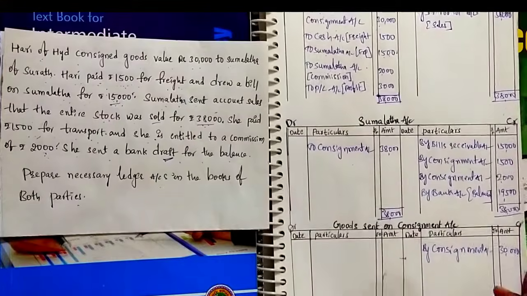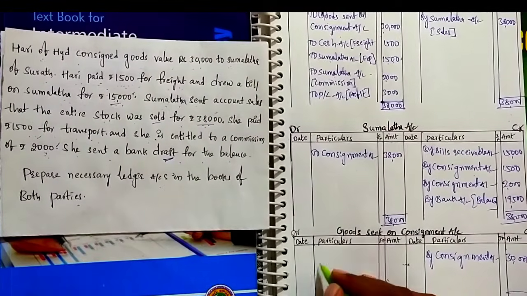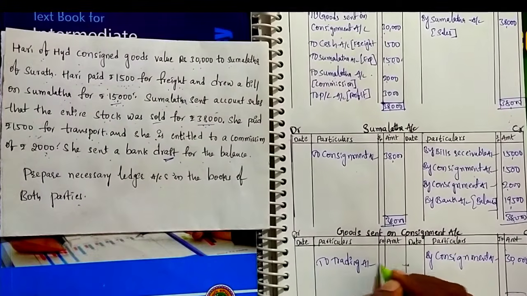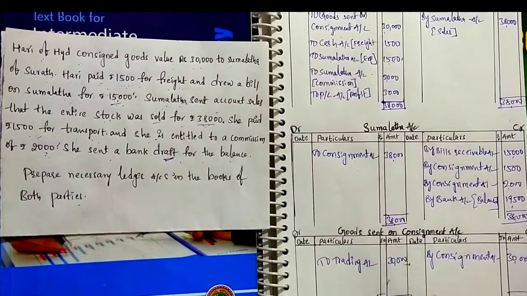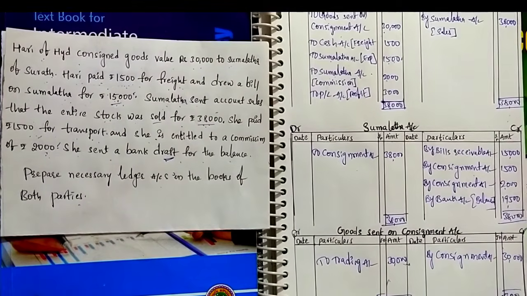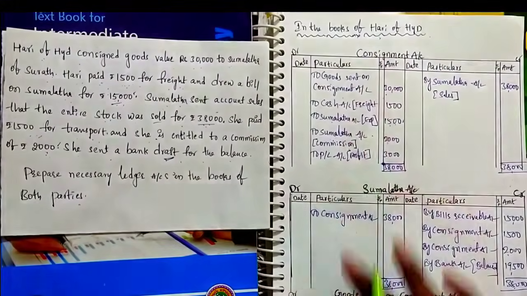The same amount is transferred to trading account. Simple. To trading account 30,000. That's it. This is the process in the books of consignor.